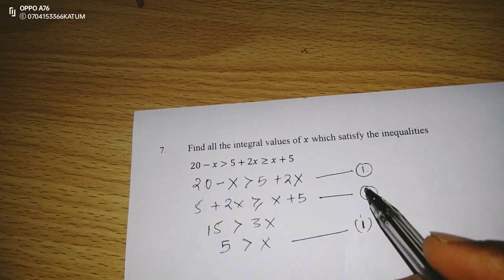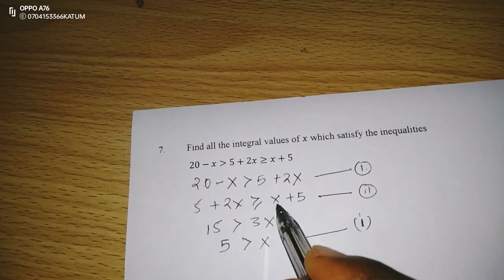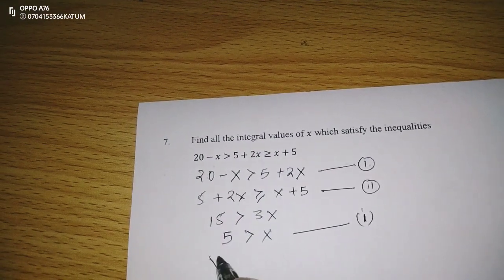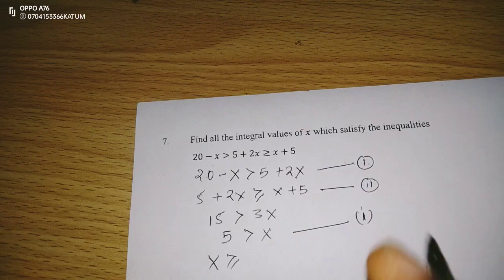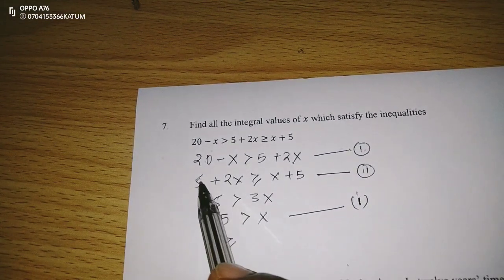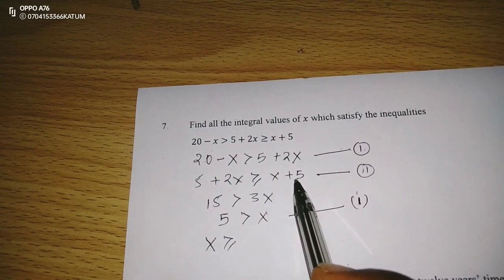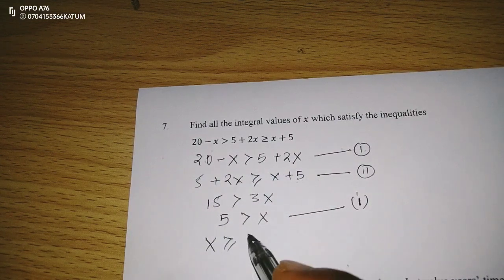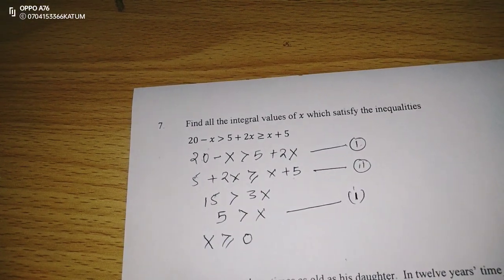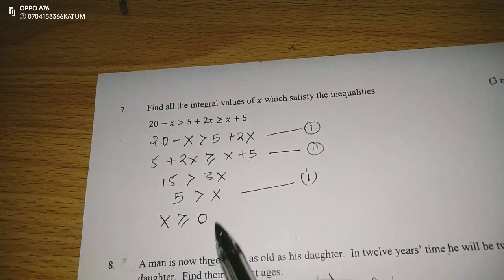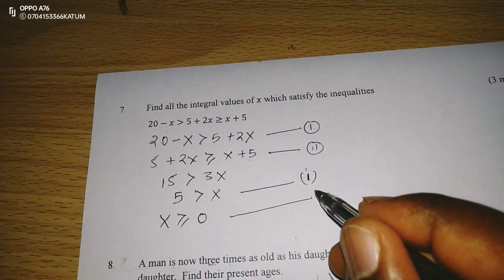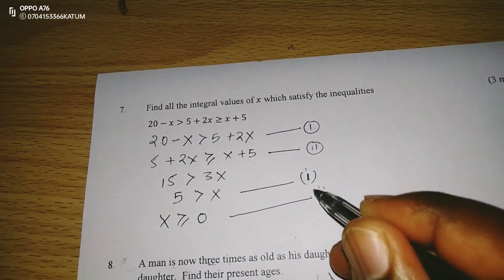The second one, in its simplest form, we're going to have x coming to this side, whereby 2x minus x becomes x, greater than or equal to. Then this 5 going to the other side, we'll get a 0 because we have 5 and 5. So we get a 0. And now we can bring together, because this is 2, this is 2 in the simplest form.